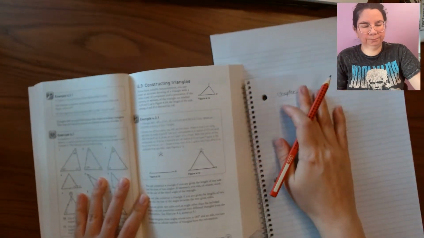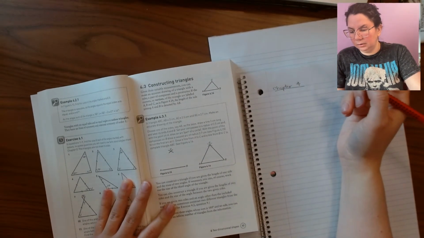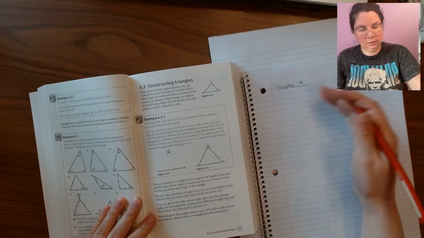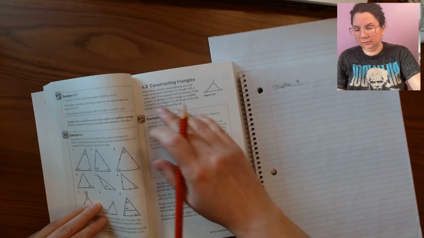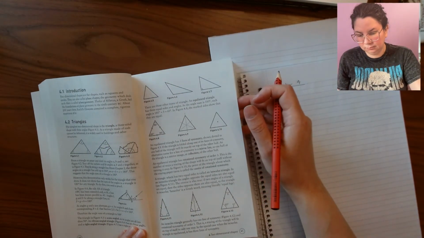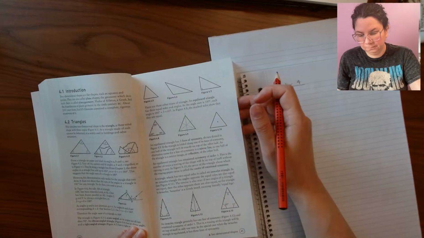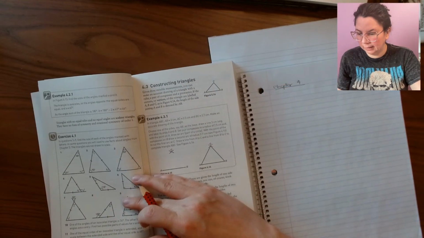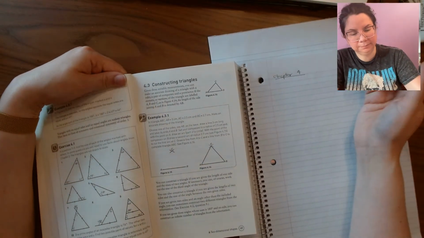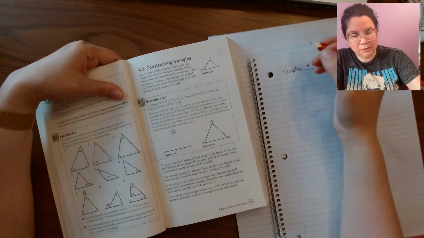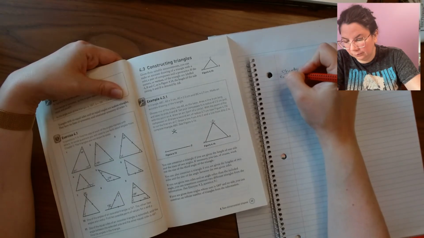Okay. So, should I write down equilateral, isosceles, scalene? Anyway, so exercise 4.1.